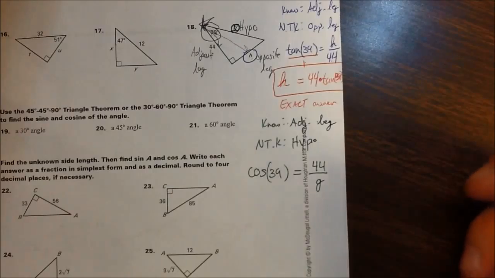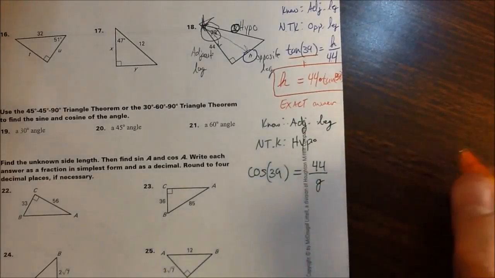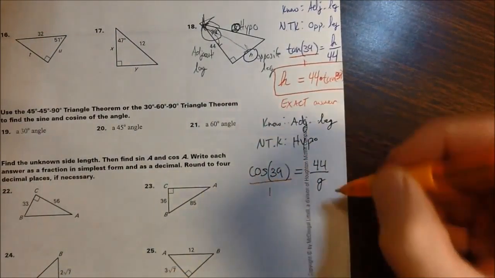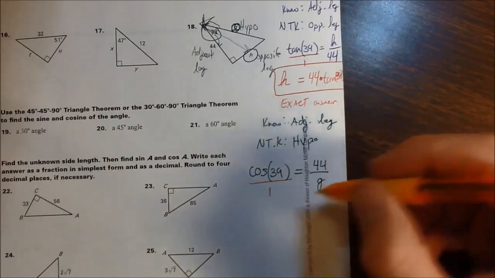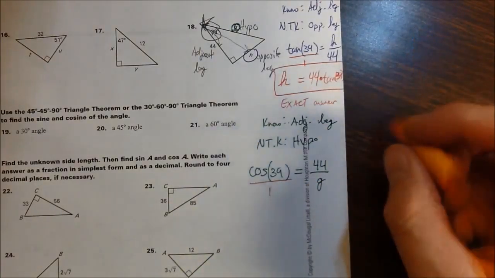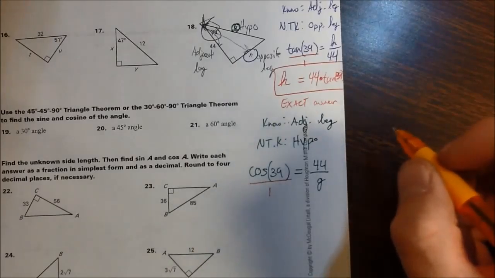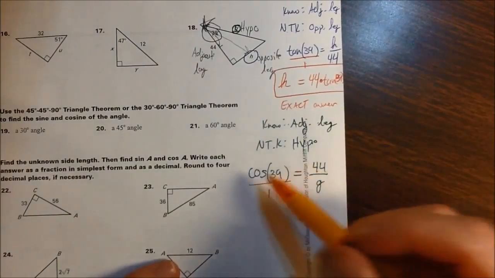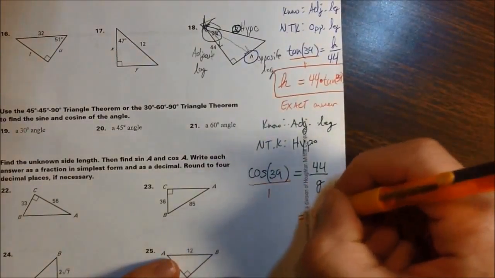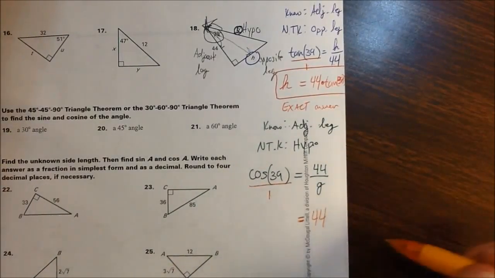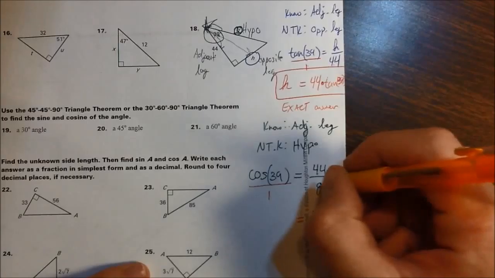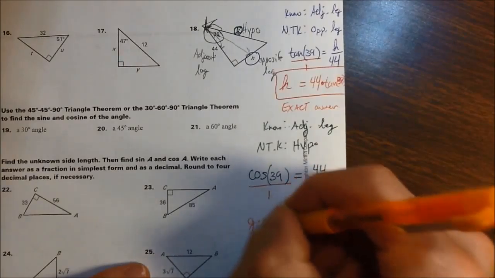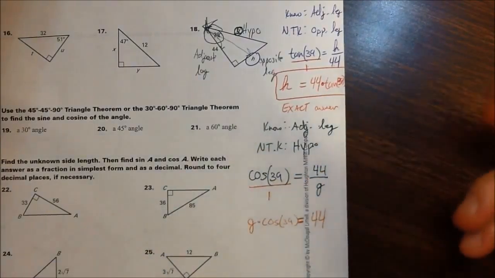Once you have your trig ratio set up and all your values plugged in, the first step is to put the trig function over 1. Again, this is when you're solving for a side length. Put the trig function over 1. And then take your cross product, but make it so the variable is on the left-hand side. So one of my cross products is 1 times 44. That's simply 44. Because that doesn't have a variable involved, I'm going to put that on the right-hand side. My other cross product is g times cosine of 39. So g times cosine of 39.